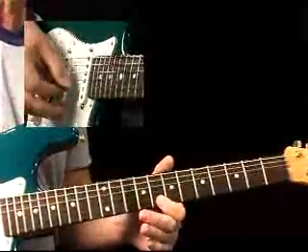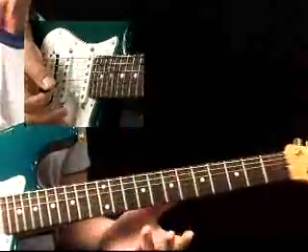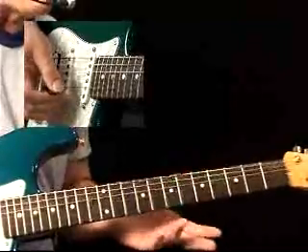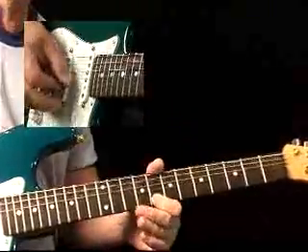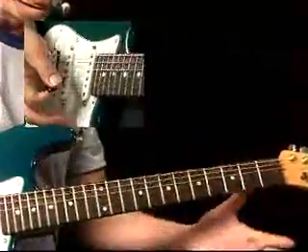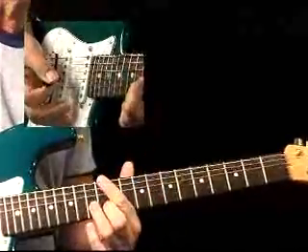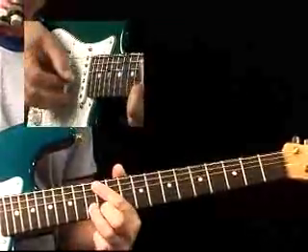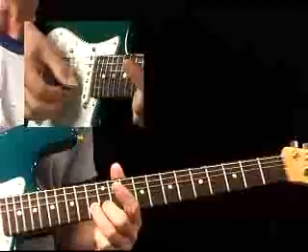If I go 1, 2, 3, 4, and 1, okay, that's too polite. It's like a little meek, mild-mannered guy. That's not what it's all about. It's 1, 2, 3, 4, and. So technically, you might want to work on those rakes and deadened string. You see how you just might pick a C, for example.